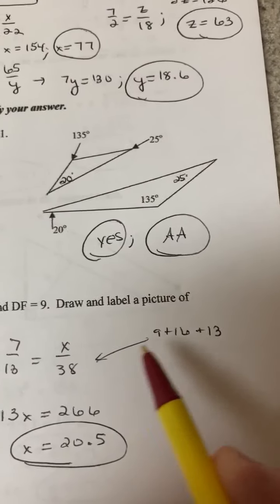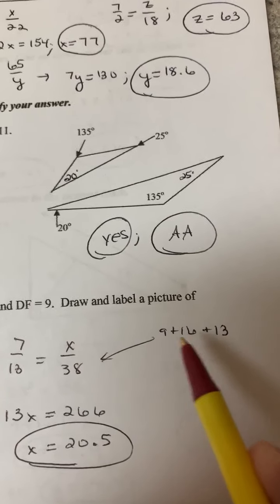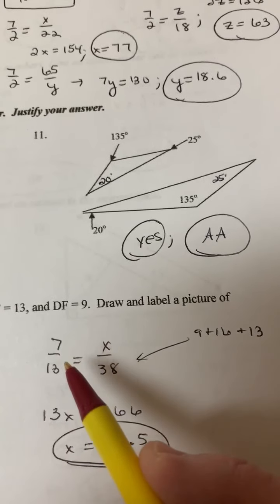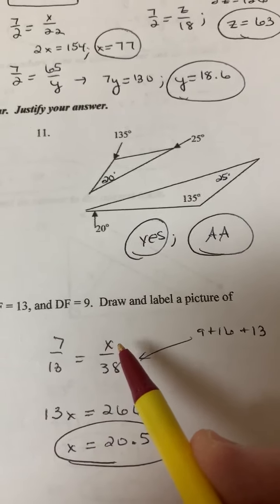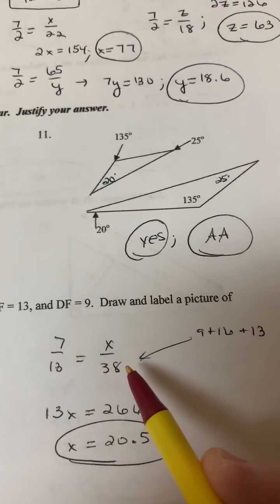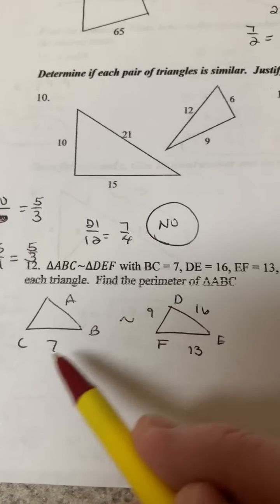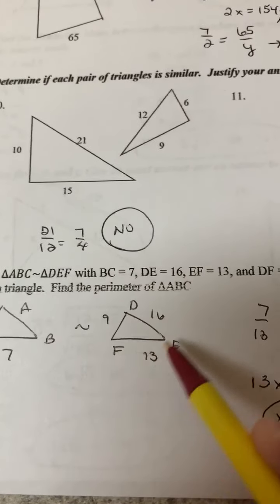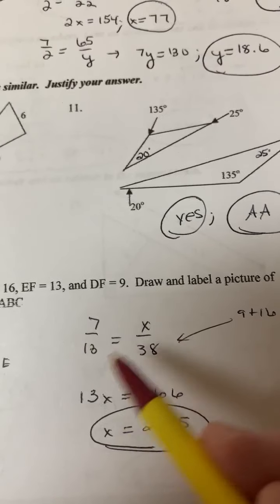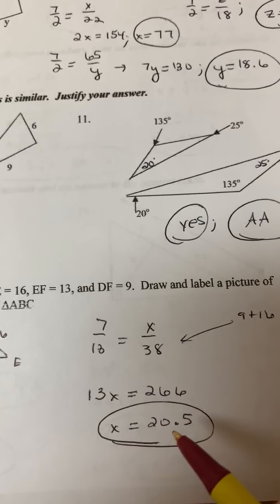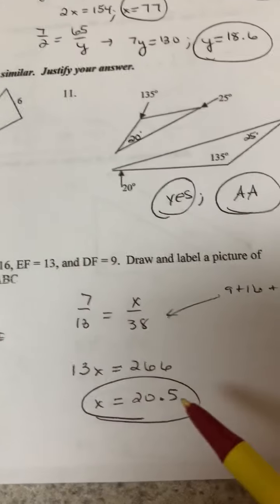So to get perimeter, you add up all 3 sides. 9, 16, 13. That's where the 38 comes from. So 7 is to 13 as this first perimeter is to the second perimeter. 7 is to 13 here and here. Entire perimeter is x. Entire perimeter is 38. Cross multiply and divide one more time. 13x equals 266. Divide by 13, 20.5. And that would be your first perimeter, 20.5.